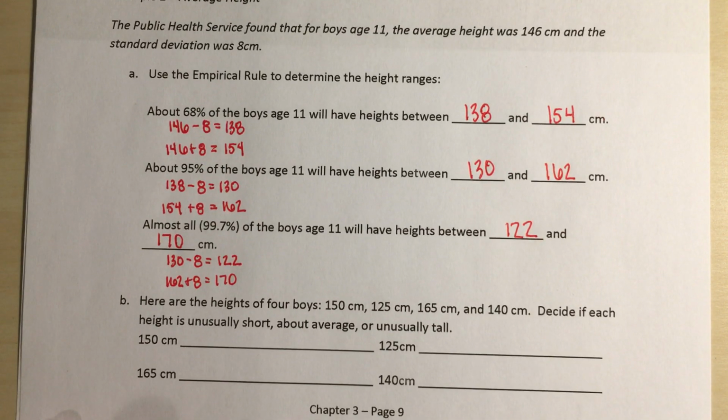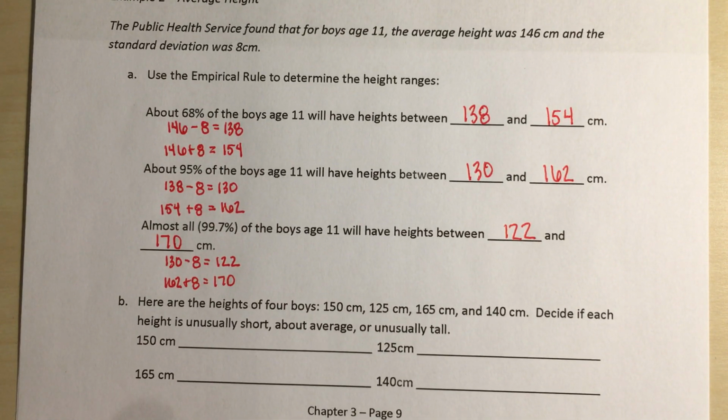Now notice for B, here are the heights of 4 boys: 150 centimeters, 125 centimeters, 165 centimeters, and 140 centimeters. Decide if each of the heights is unusually short, about average, or unusually tall.